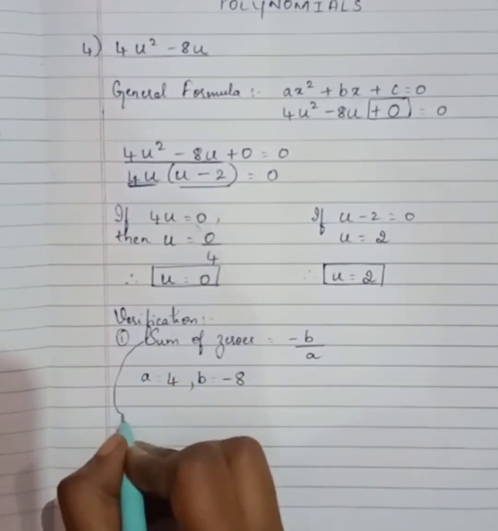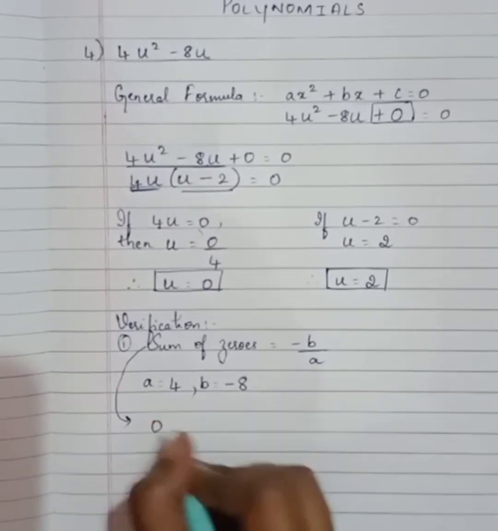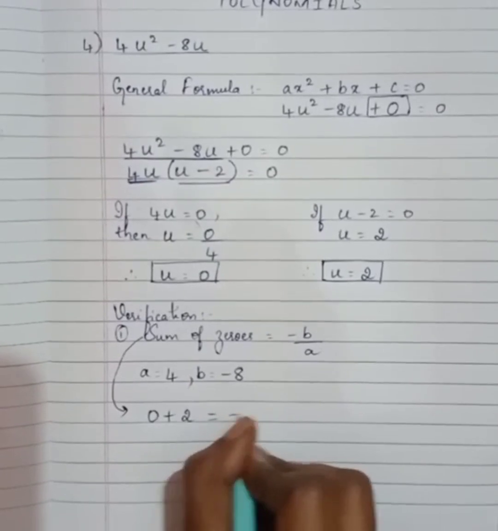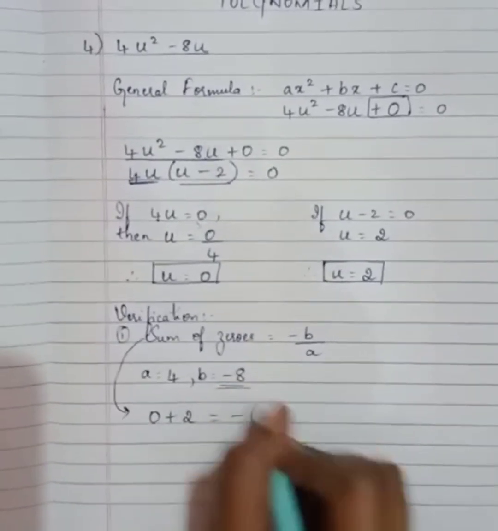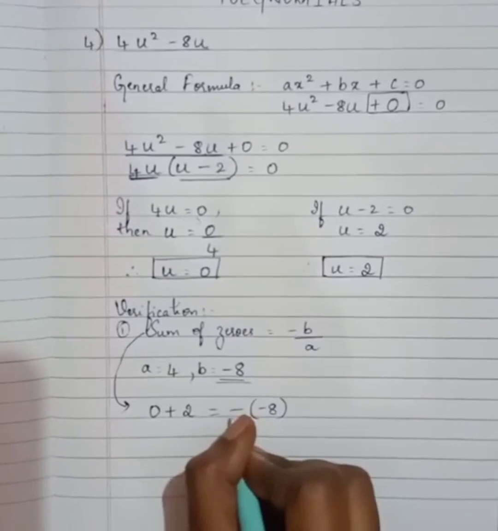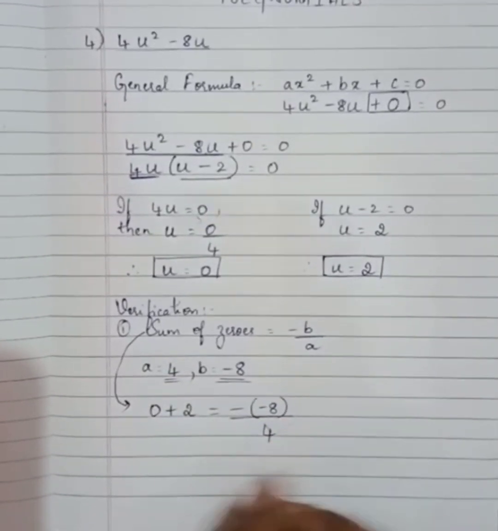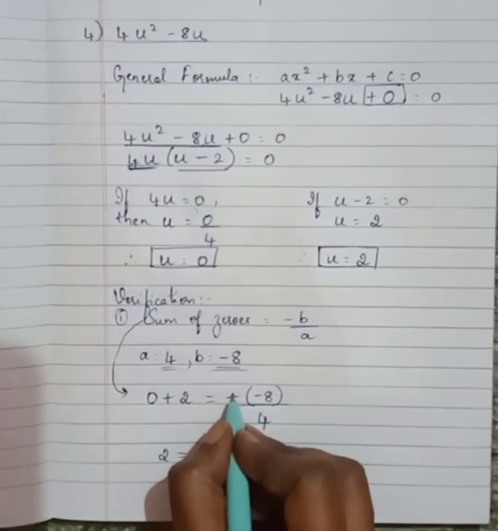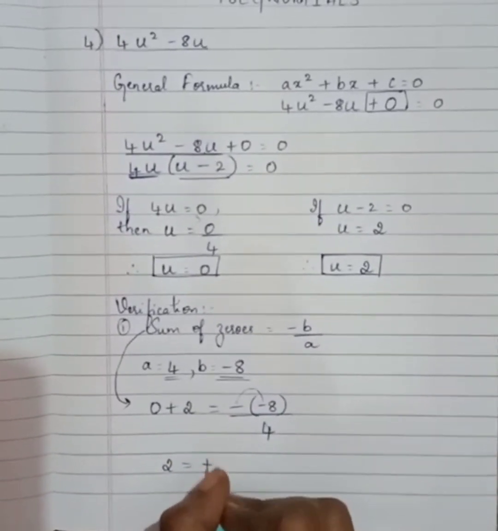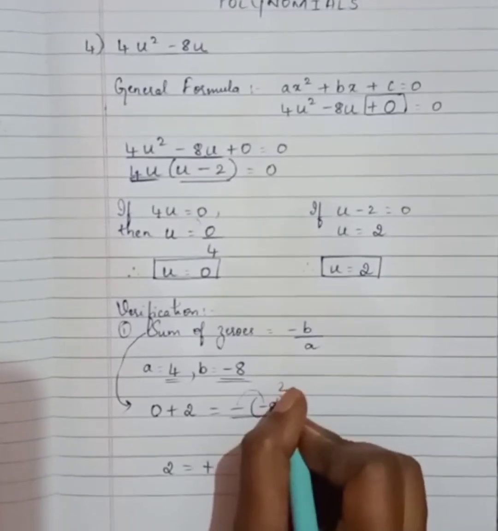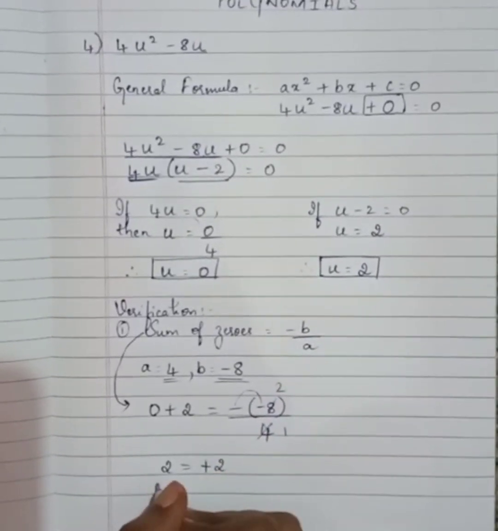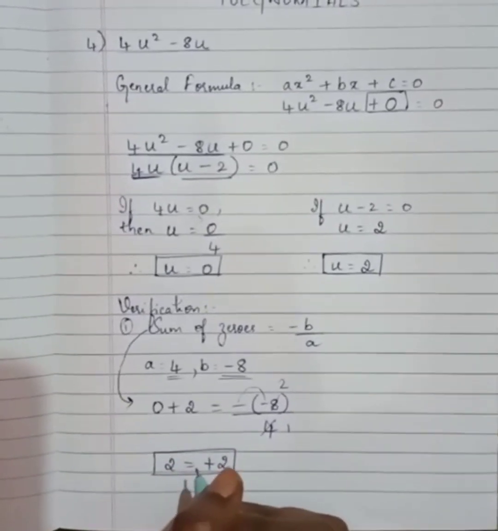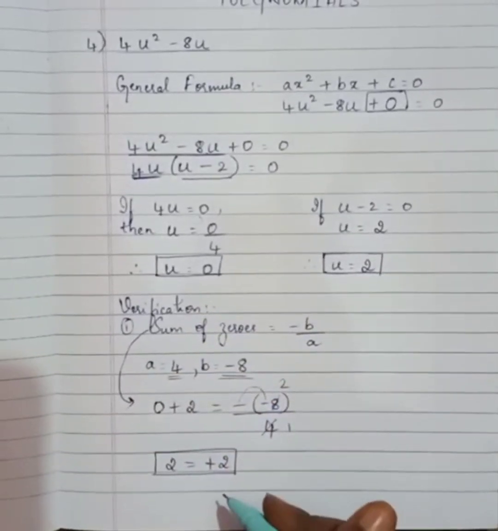So coming to the sum of zeros, 0 plus 2 should be equal to minus of our b value, minus 8, by a. 0 plus 2 is 2, is equal to minus into minus is plus, 4 ones are 4, 4 twos are 2. So we have got 2 is equal to 2. So we have verified that whatever zeros we have got is correct.